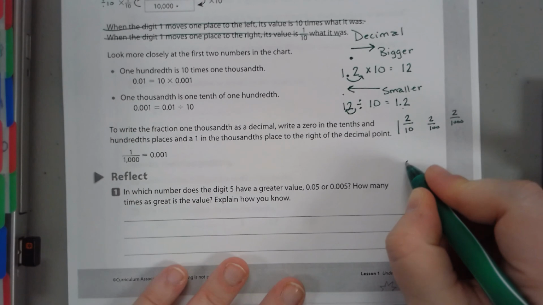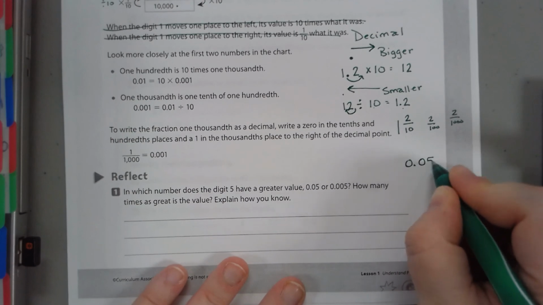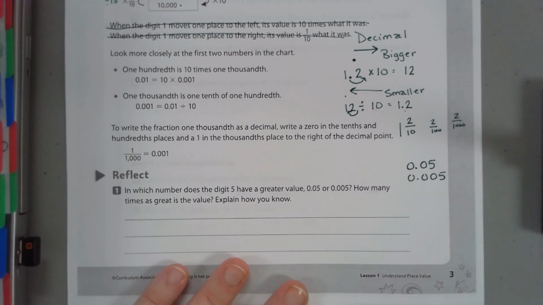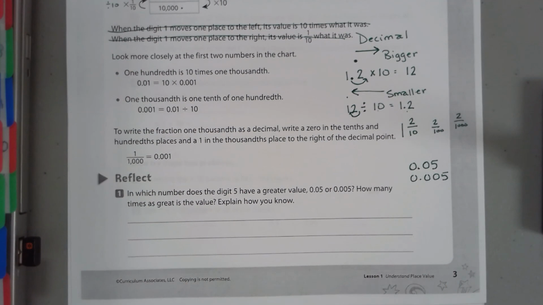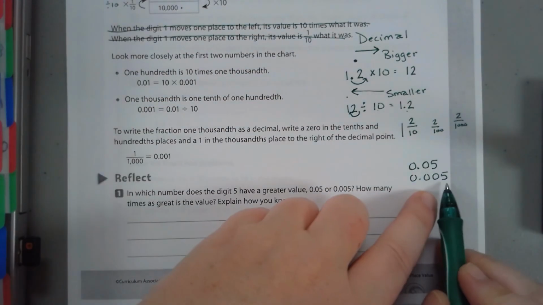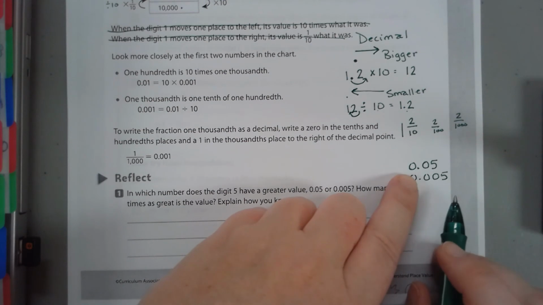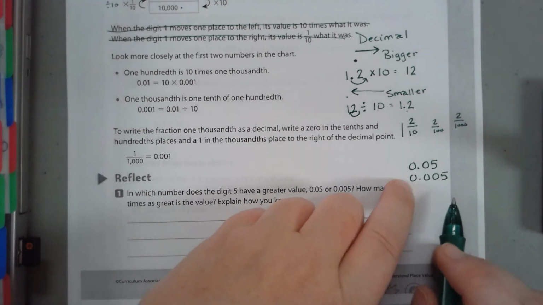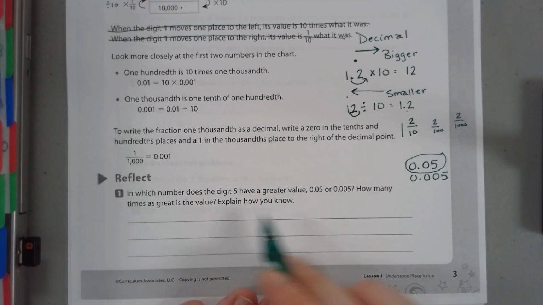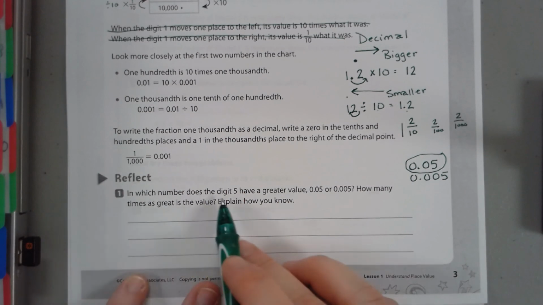What I always tell the kids is let's line these numbers up. I have 500ths compared to 5,000ths. Now, if you remember, I said this the other day when I was doing a video. I said the further away the number is from the decimal, the smaller the value. So if I have 500ths and then I have 5,000ths, which 5 is closer to the decimal? The 500ths.